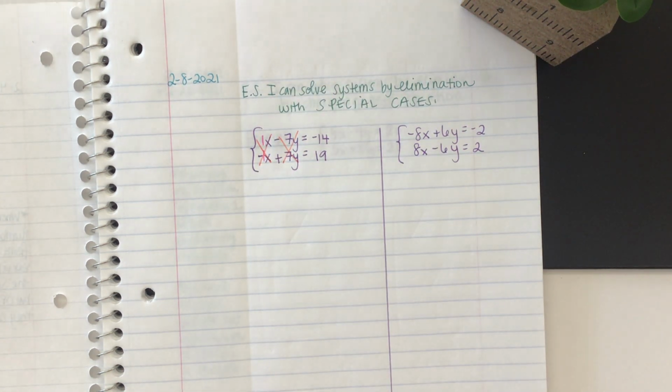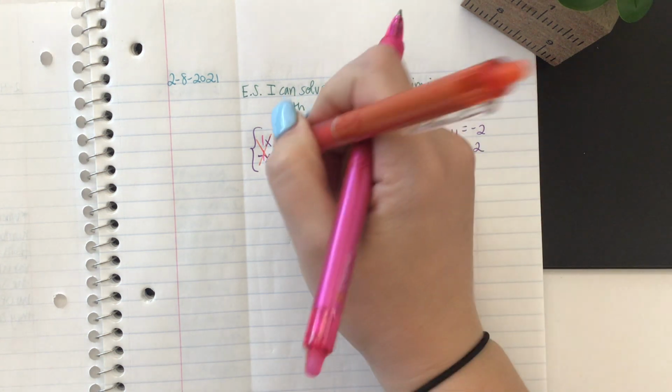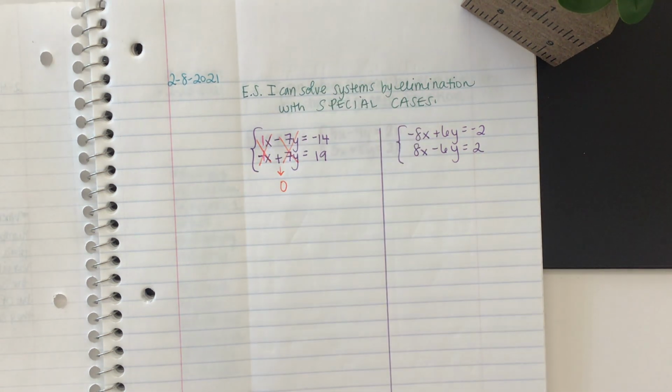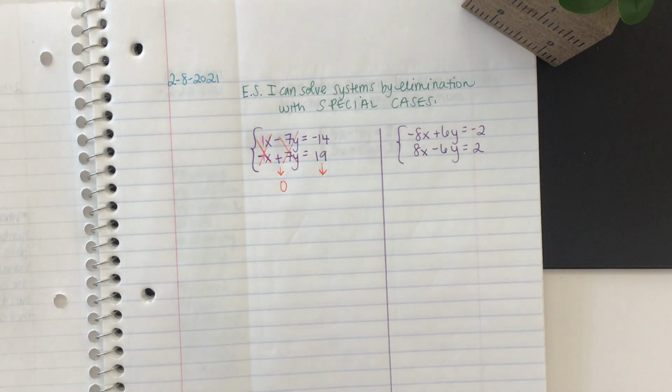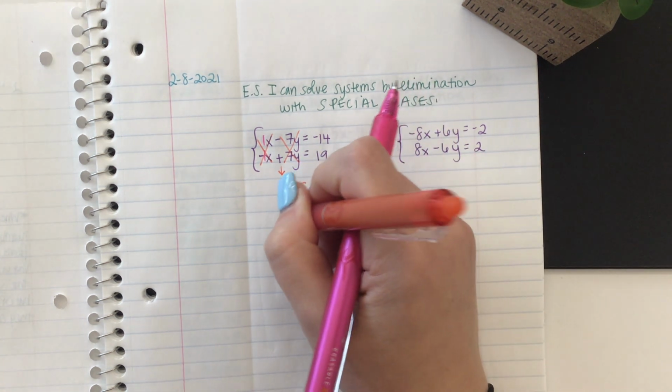So that's weird. When you have nothing left on one side, what number is really there? The number that's really there is 0. But then we still have to add down. So when we add down, I have negative 14 plus 19, which is 5. And so I don't even have to do a bunch of work. I get this. And what does this even mean? 0 is equal to 5. This is a statement. Is this a true or a false statement? Well, 0 can never equal 5. This is a false statement.